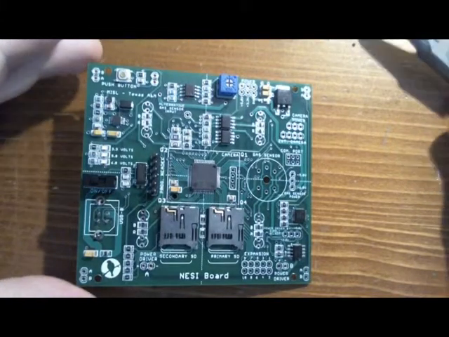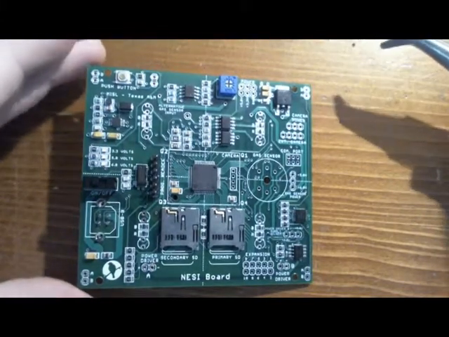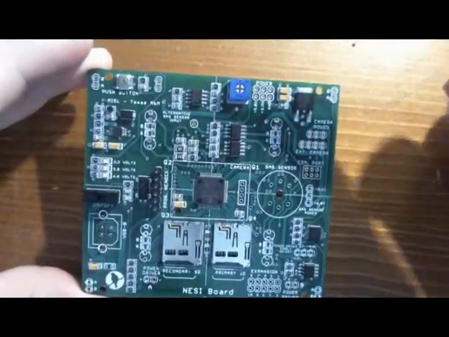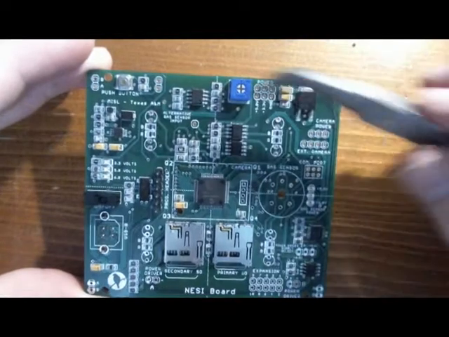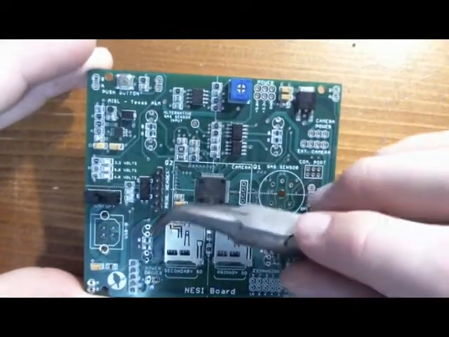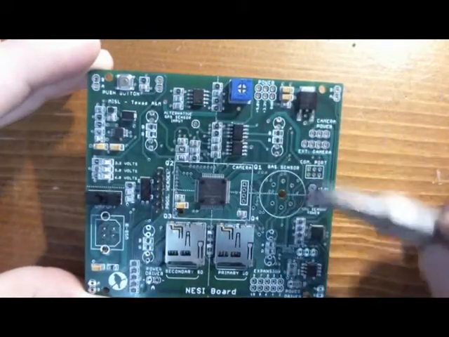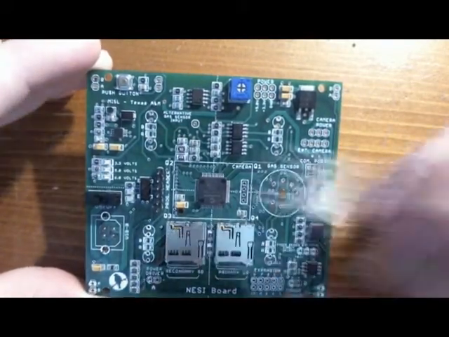The NESI board has two groups of LEDs, a red set and a blue set, with the board oriented like this. The blue LEDs can be found on the top here, here, here, and here, and the red set can be found on the bottom here, here, here, and here.